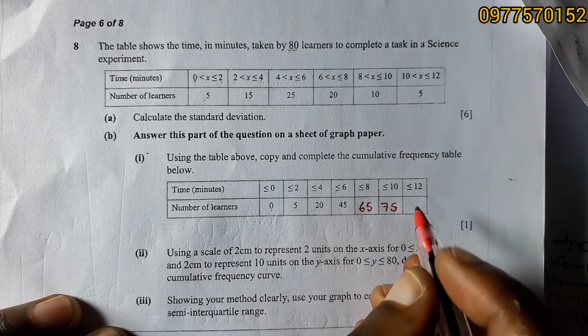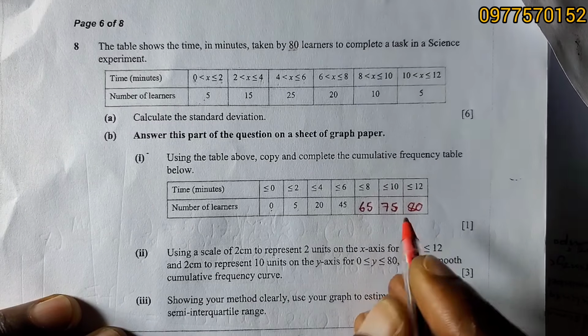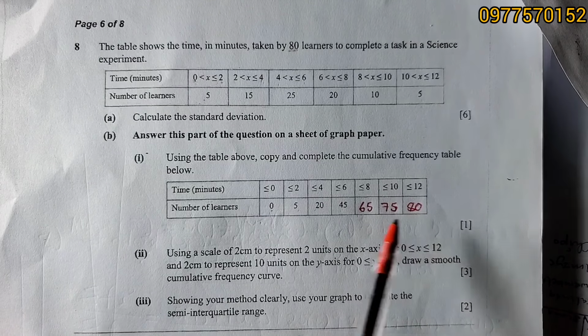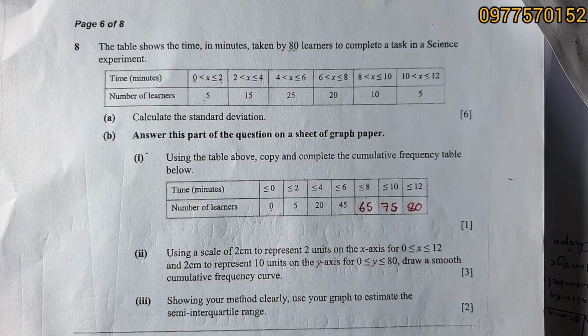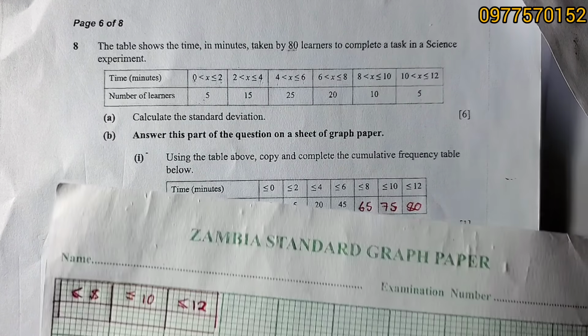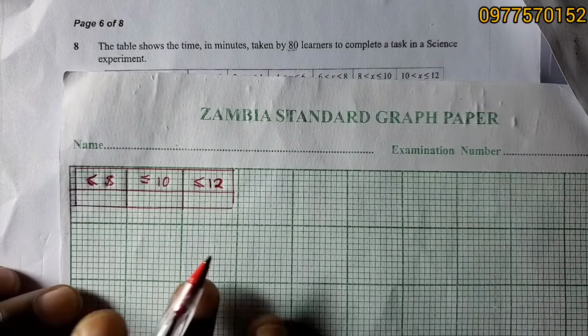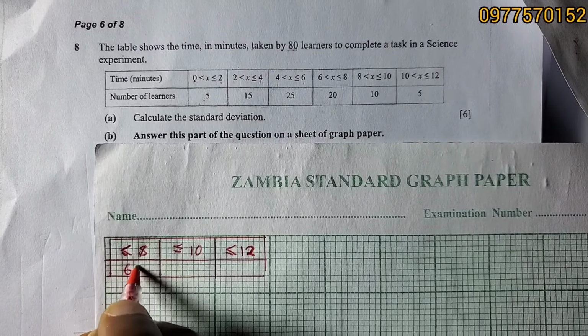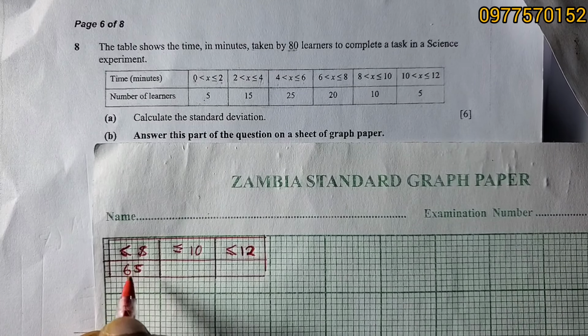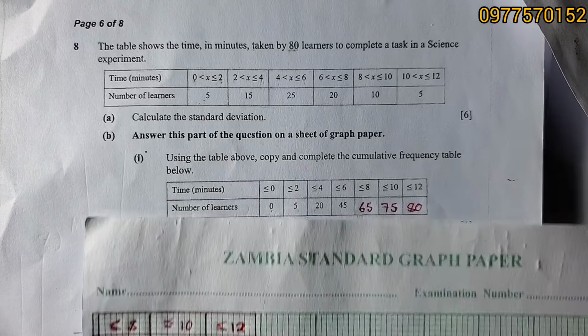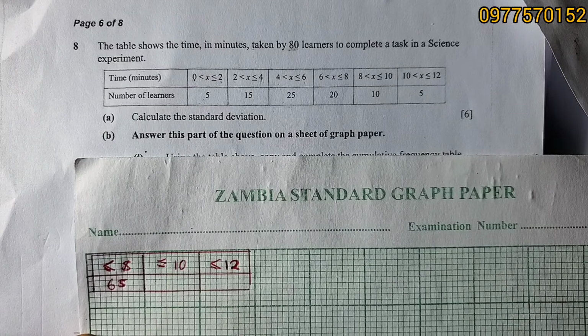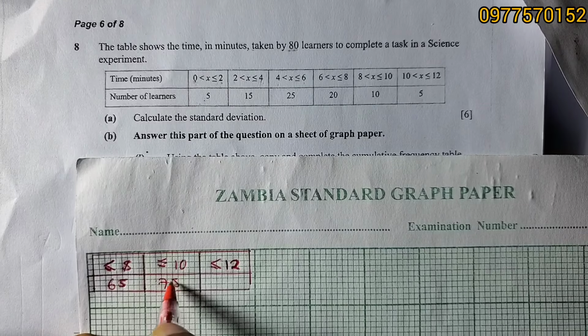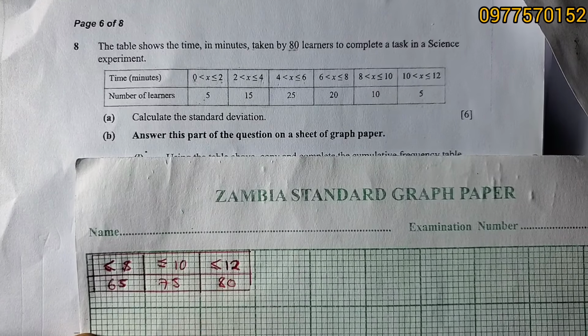75 plus 5 is 80. You see, the total number has to be equal to the total number of learners. All right. So just copying this on our graph paper, this is how it will be. Here, I'll write 65. Then what is this? 75. Okay. 65, 75, then 80.